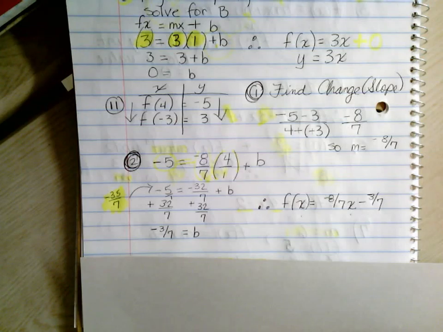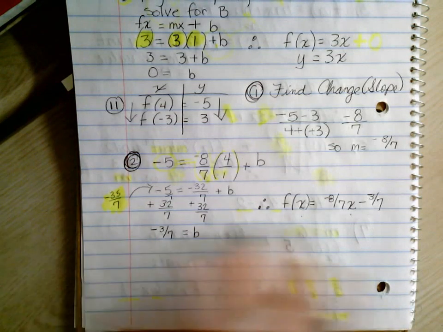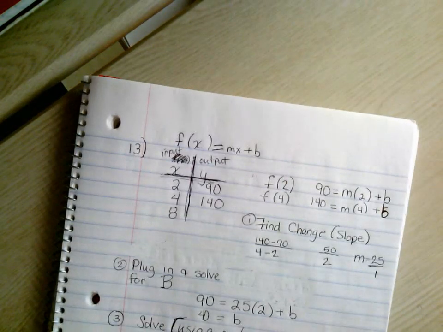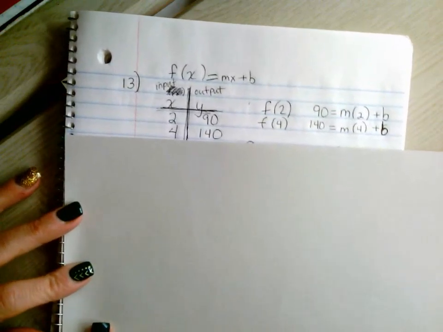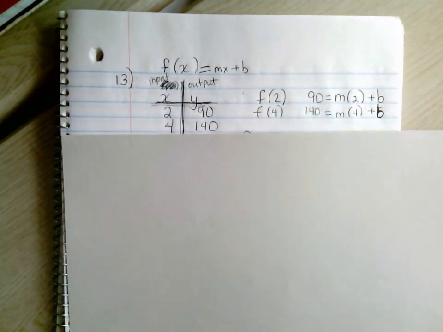The last one is a word problem. Okay? The last one is a word problem. Okay. I want to talk to you a little bit about what they've shared with us. Number 13 says, an electrician charged $90 for a 2-hour job and $140 for a 4-hour job. At that rate, how much would be charged for an 8-hour job?